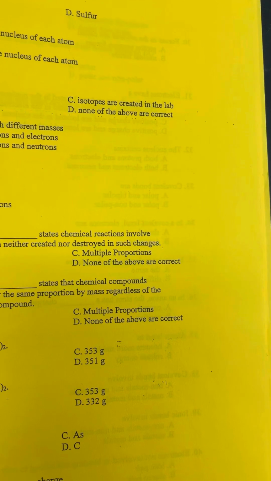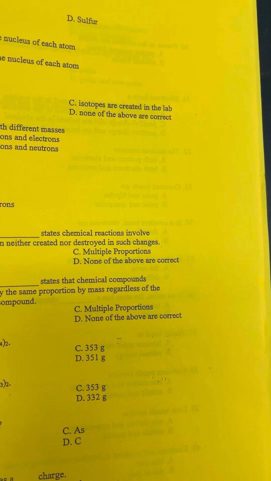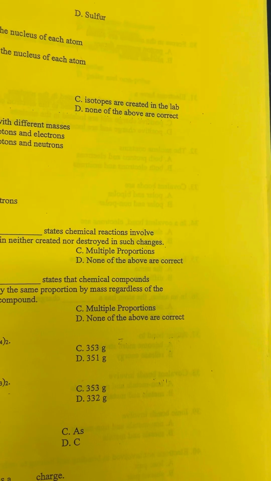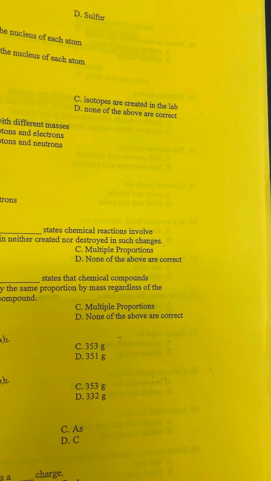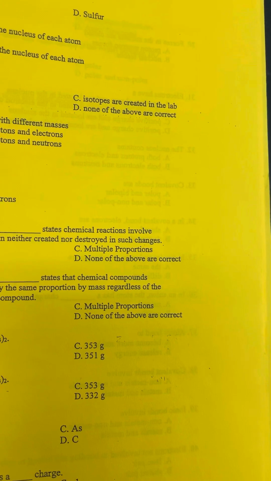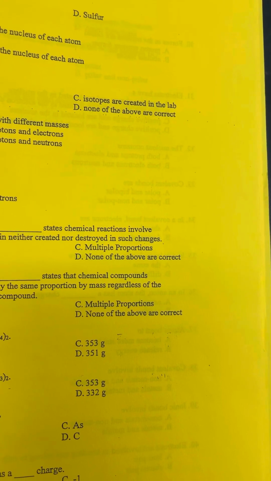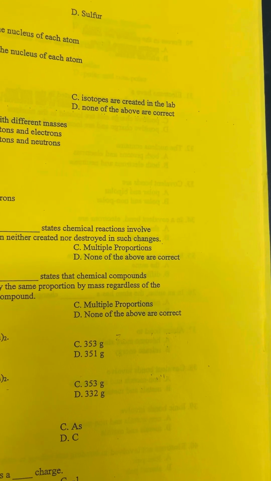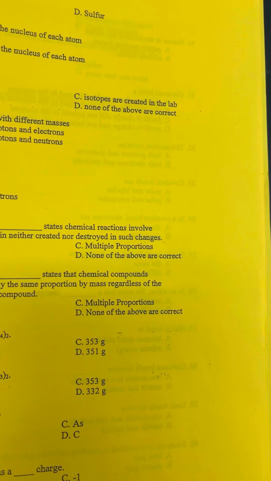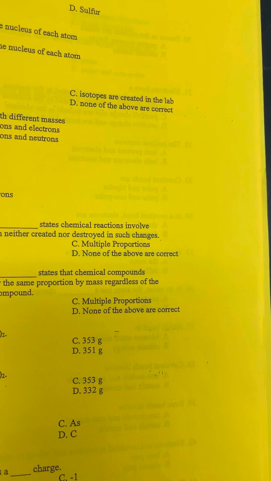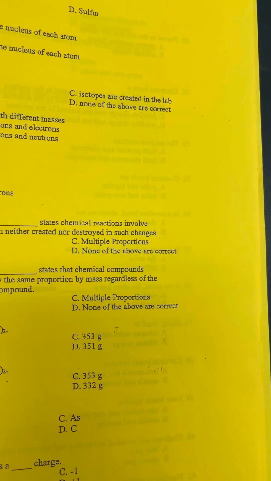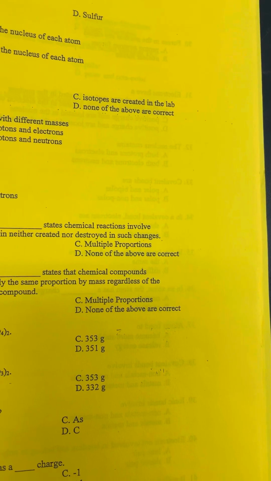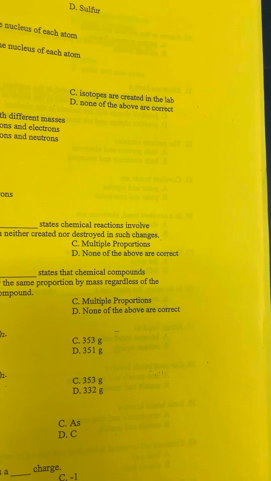Number 23. The mass number is A, the number of protons. B, the number of neutrons. C, the number of protons plus neutrons. D, the number of electrons. Number 24. The law of blank states that in a chemical reaction involving the reactants, the atoms' mass is neither created nor destroyed. A, conservation of mass. B, definite proportion. C, multiple proportion. Or D, none of the above is correct.